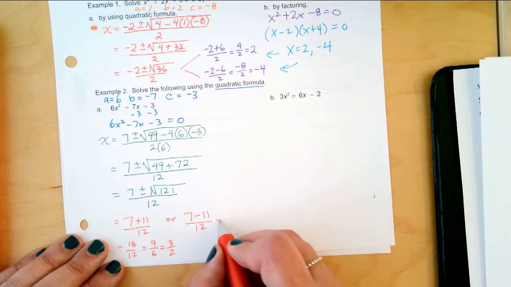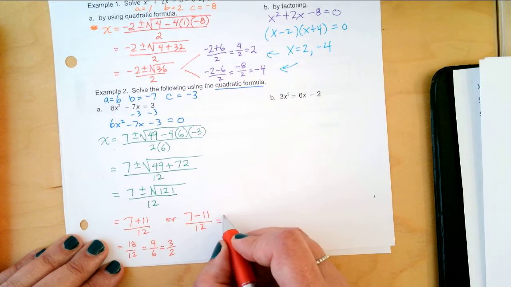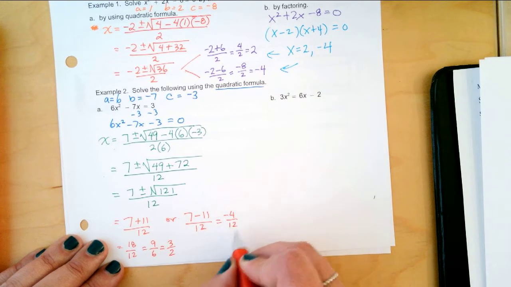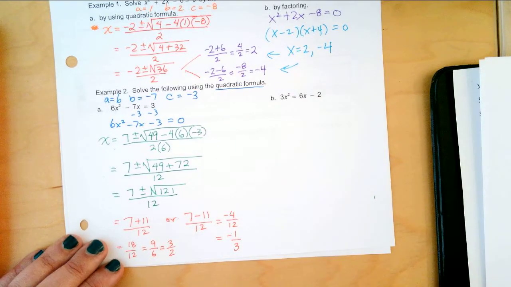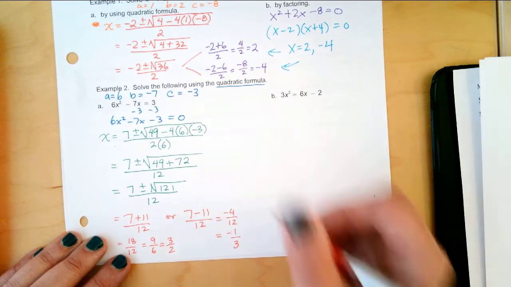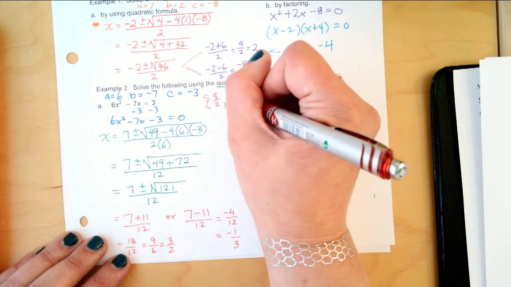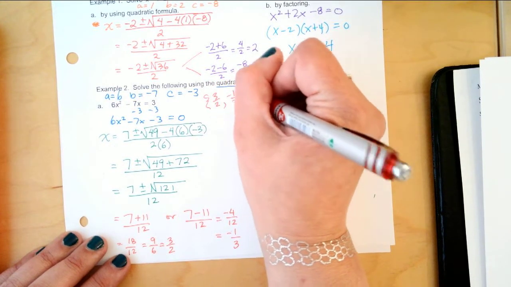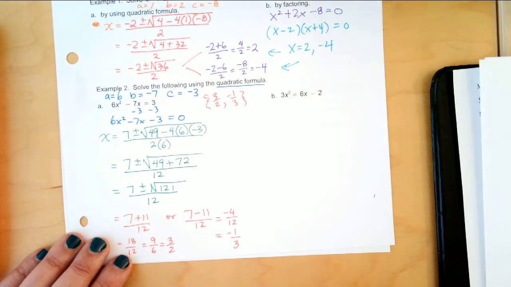And then here we have 7 minus 11 is -4 over 12. What does that reduce down to? -1/3, right? Because we have the 4 in the numerator and the 12 in the denominator. So our solutions here are 3 halves and -1/3.